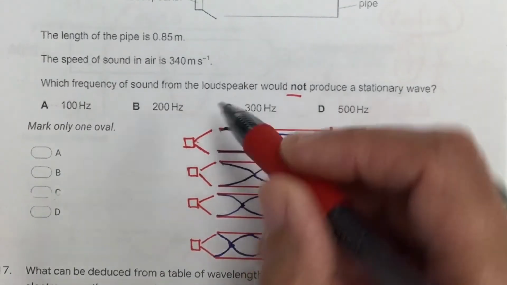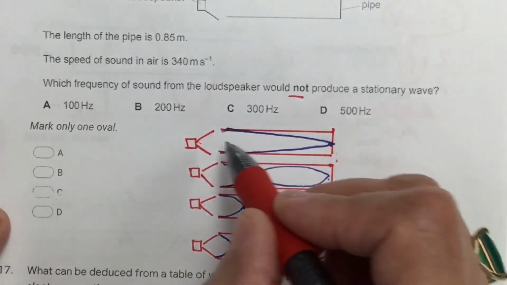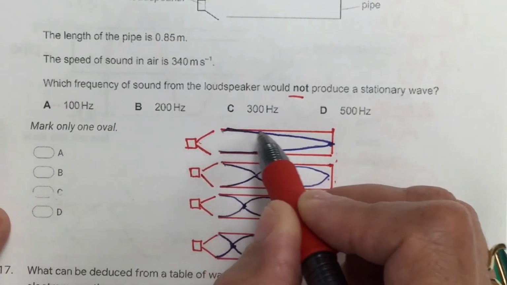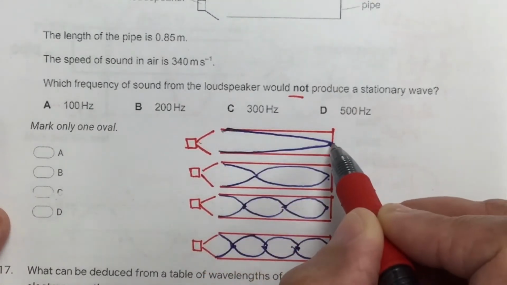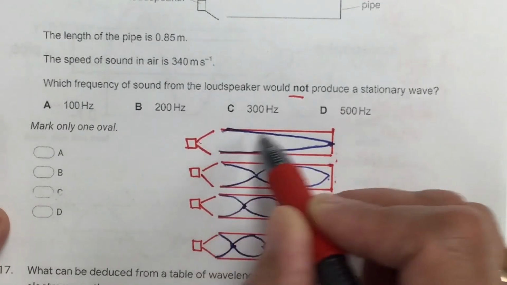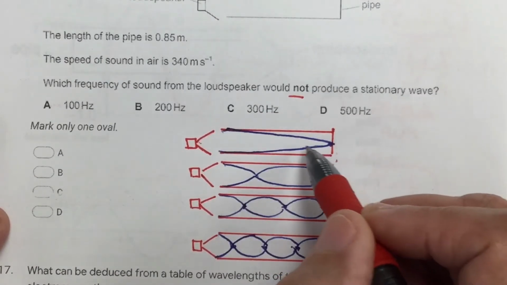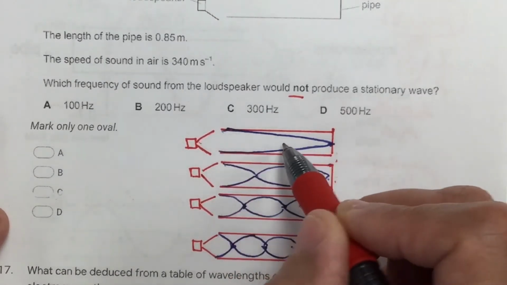I'm going to assume this is an air pipe. The sound travels, hits the end of the pipe, and bounces back. So that's a stationary wave form here, however just 1/4 of the stationary wave.